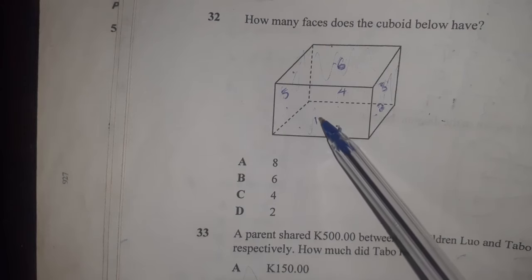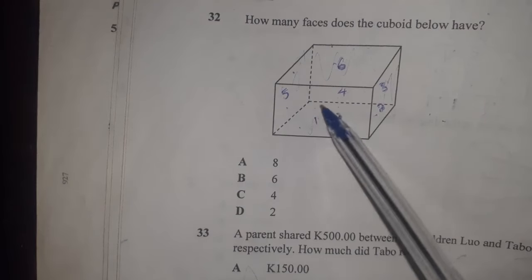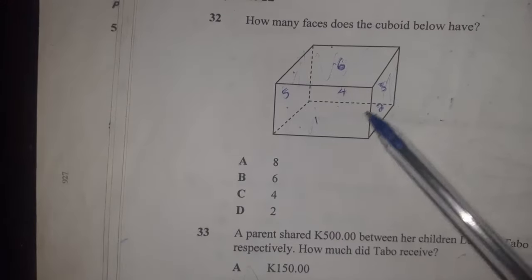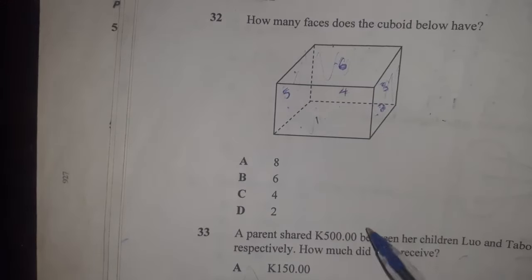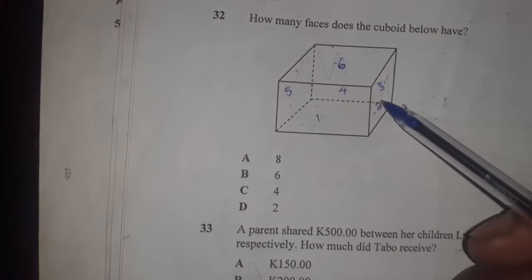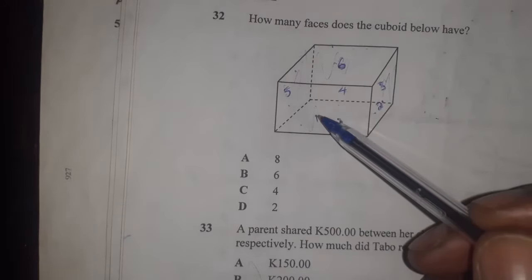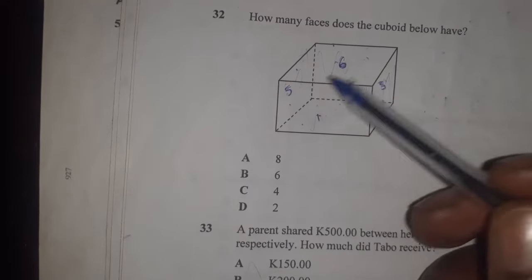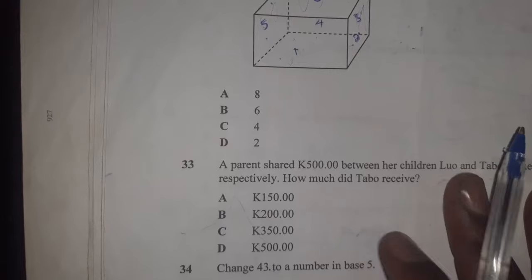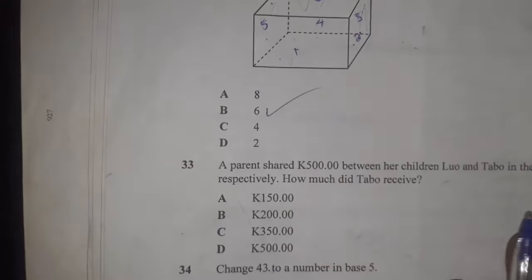Then there's one which is here, and one which is here, which goes with the other one that is behind. So on this side we have 1, and then we have 1. This side we have 1, so in total we have 6 faces.